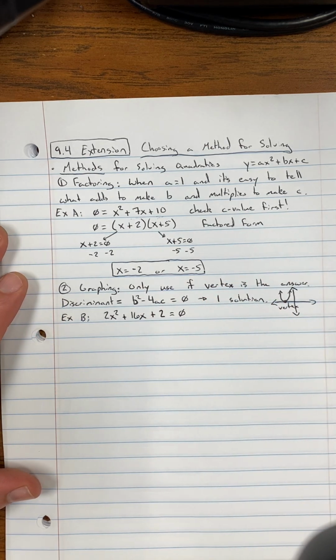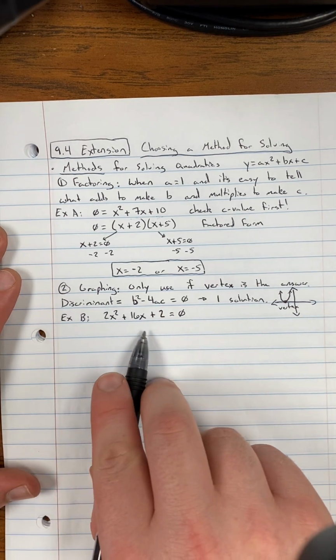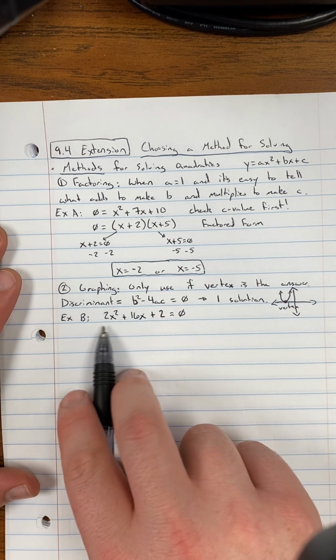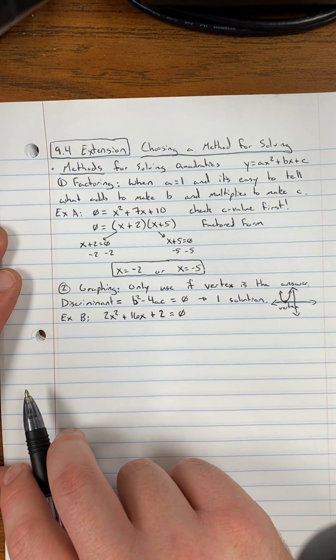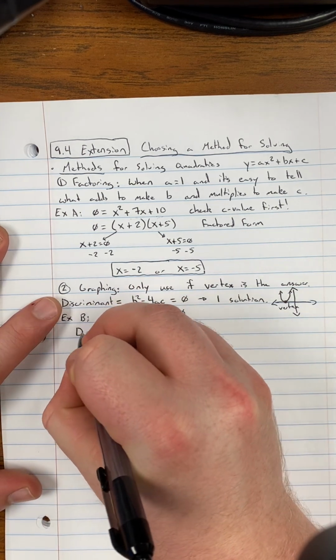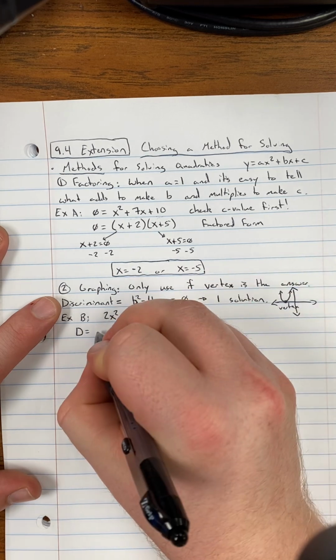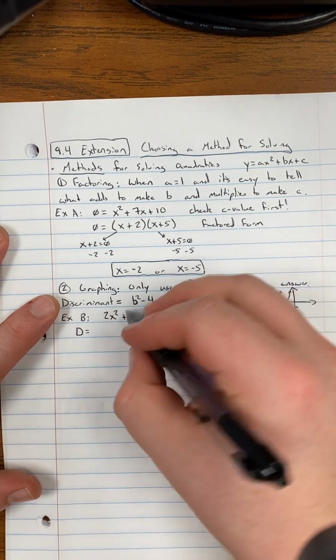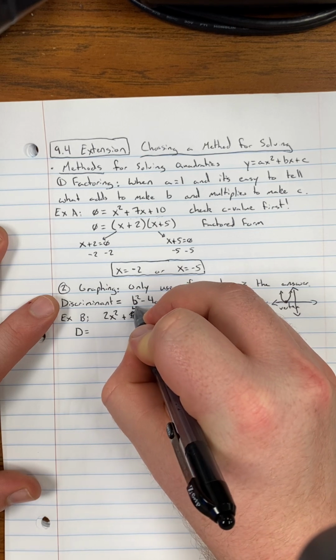So let's say you have this set as your example, right? So if I'm looking at this, I might say, oh, I don't really want to factor this because I don't have an a value of 1. Maybe I want to try graphing. So what I'm going to do real quick is check the discriminant. So d equals b squared. So b squared for this is, oh, I think I messed up. I think this was supposed to be a 4. Sorry, you can scratch this out and write 4 instead.